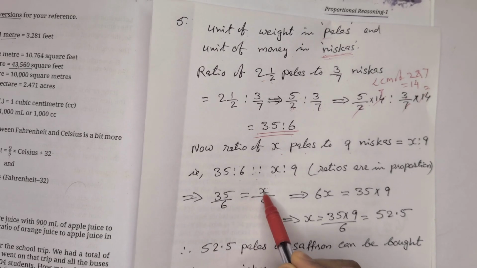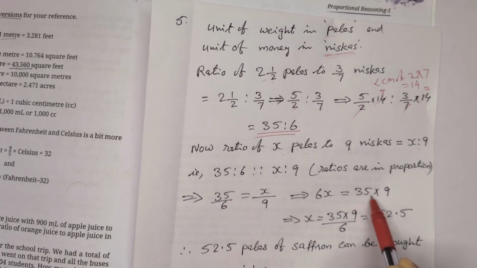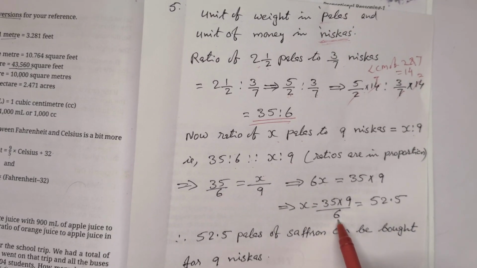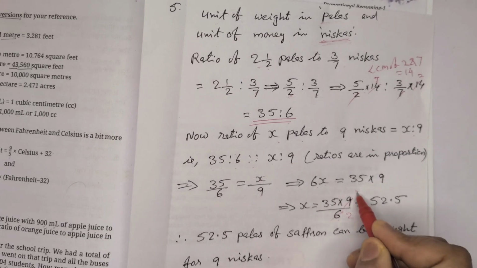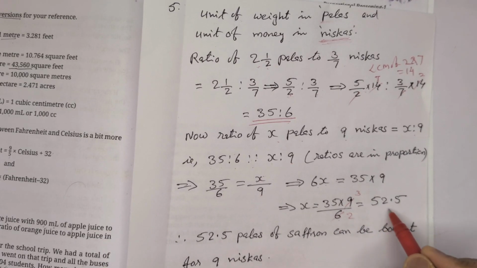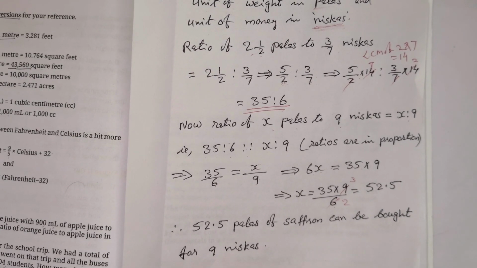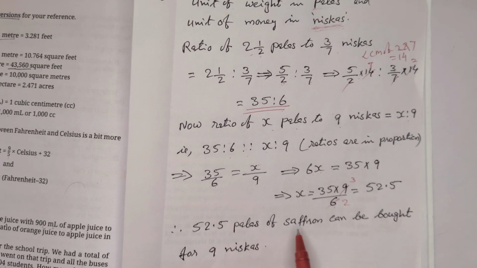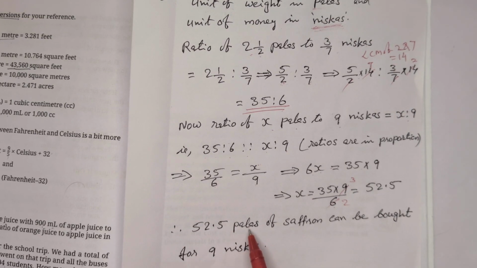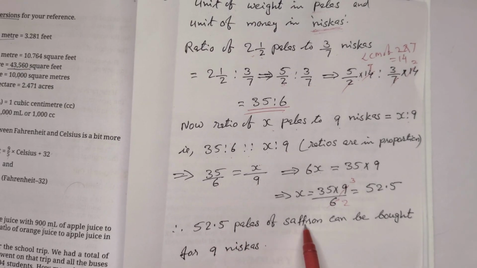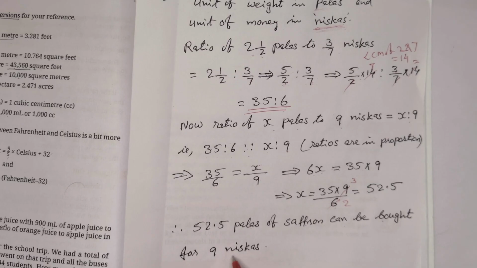Cross multiply, 6 into X. 6X is equal to 35 into 9, and X is equal to 35 into 9, that divided by 6. Then divide by 2, we will get 52.5. Which means 52.5, that much saffron. Palas of saffron, in place of gram or kg, that type of small quantity. 52.5 palas of saffron can be bought for 9 niskas.